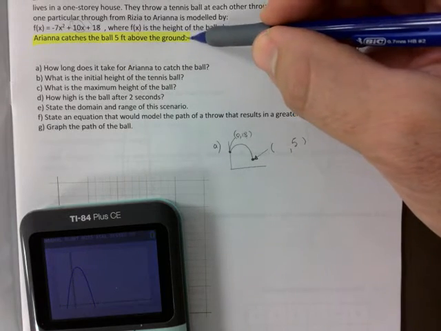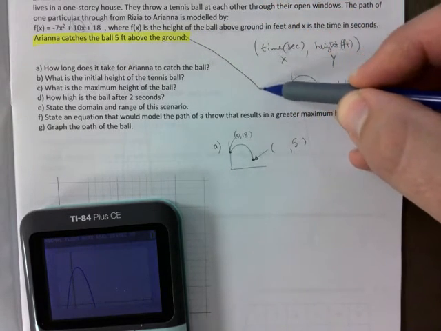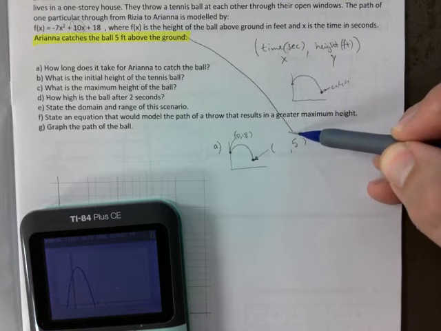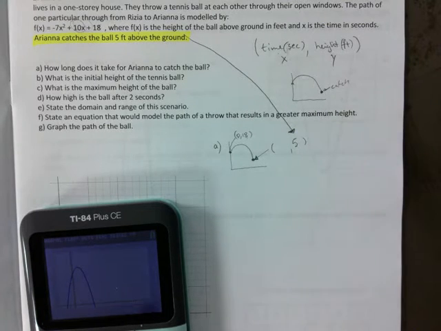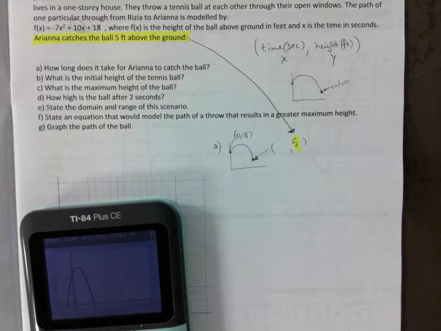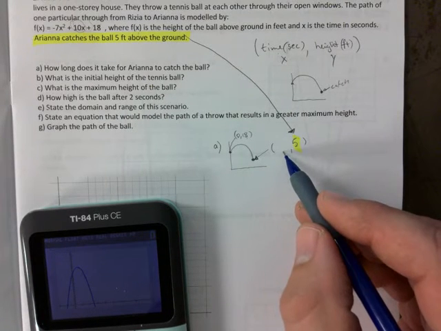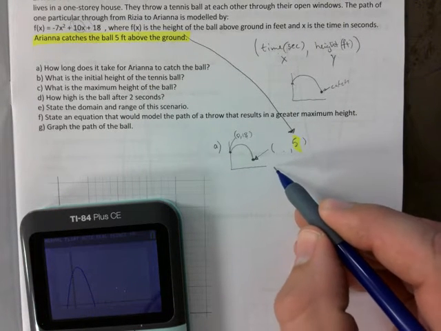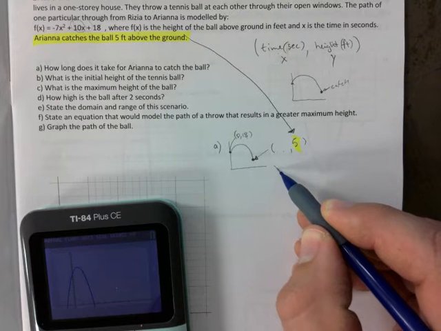That 5 is right there. So what is it that I need to find in this case? The time. How do I find the time? What do I need to type into my calculator?